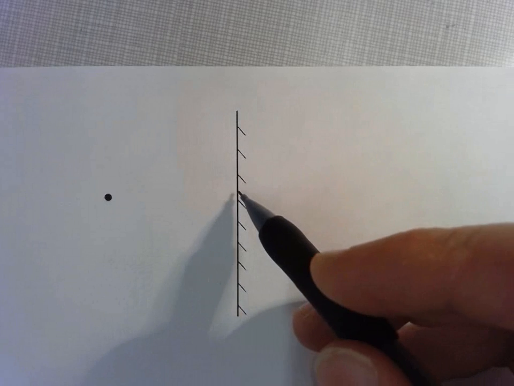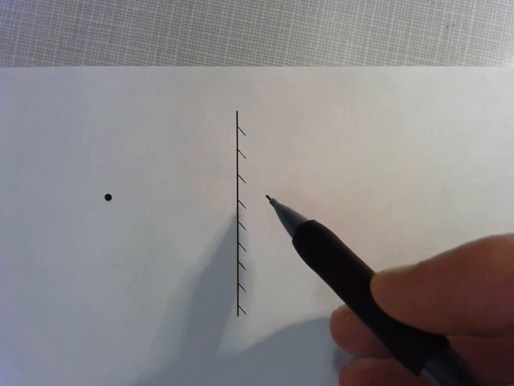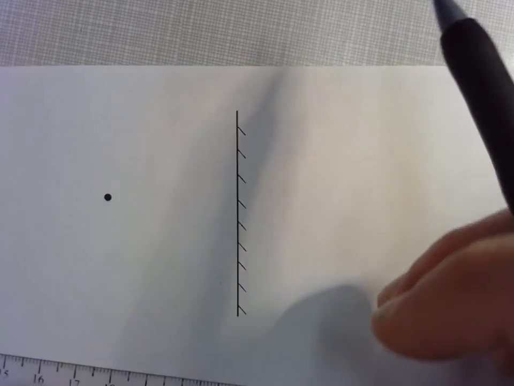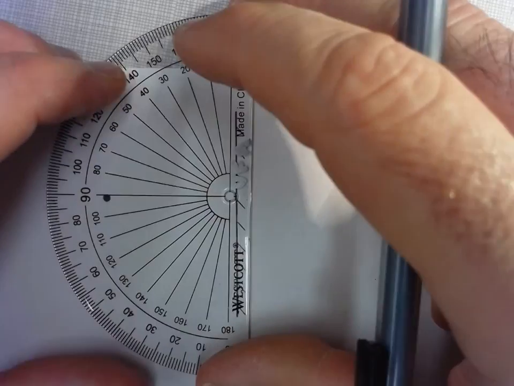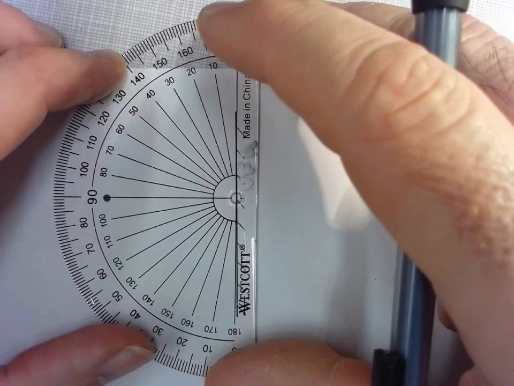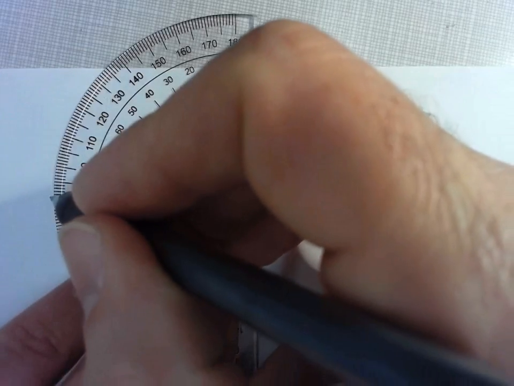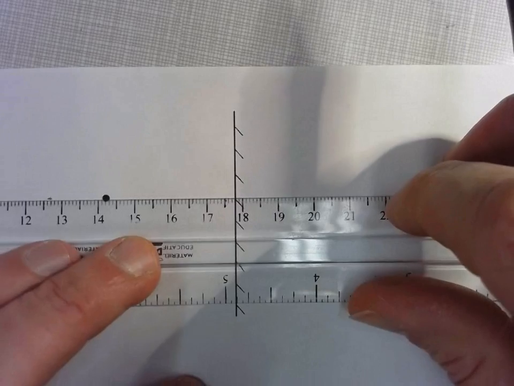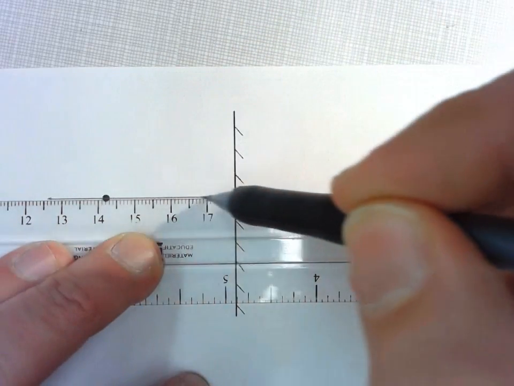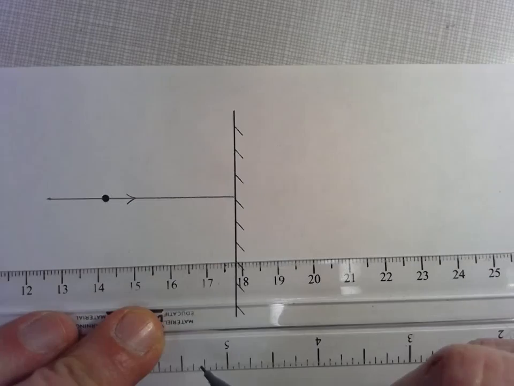I would say the easiest ray to start off with is one that hits the mirror at 90 degrees, because it's going to be going along the normal, so it's just going to bounce right back out. You want to try to be as precise as possible, so take your protractor and make sure that you're lined up exactly at 90 degrees. There's the 90-degree mark, and now from here you can draw your ray. Notice I try to go through the center of the circle, so there's my ray going in that direction.